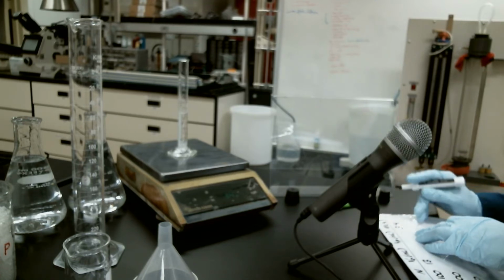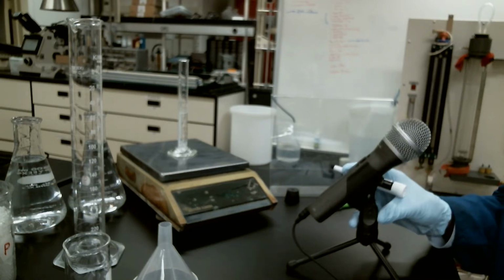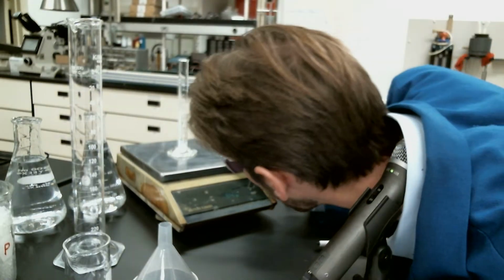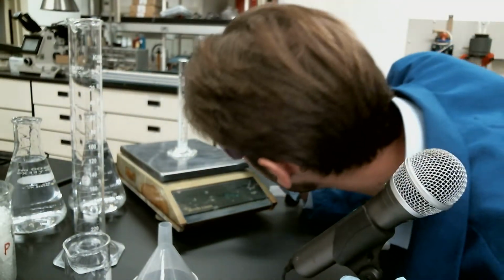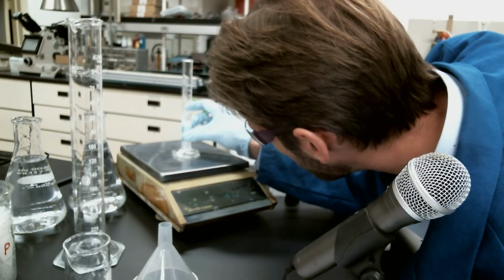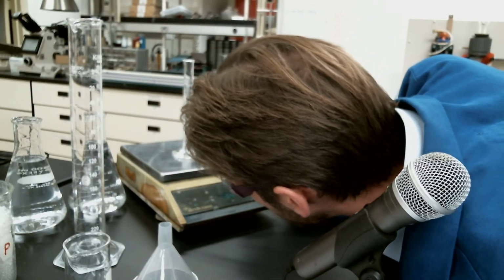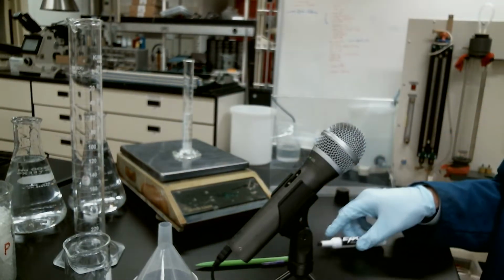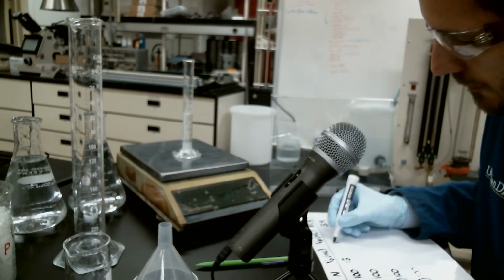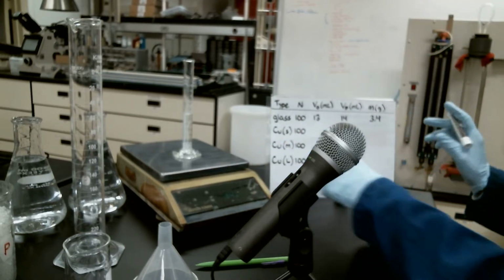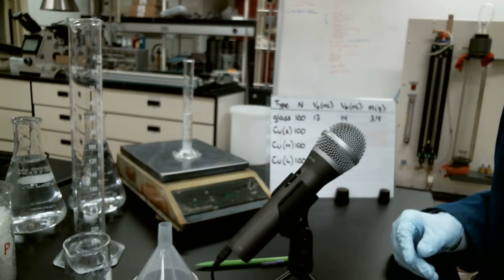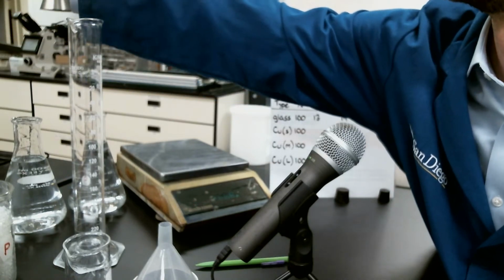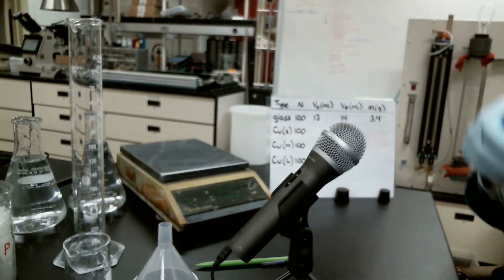So that's the average mass of 100 of these spheres. And now I'm going to look right up on the graduated cylinder here. And we are smack on 14 milliliters. So there we go. That's our measurement for the glass spheres. I'm going to go ahead and pour these out because we're going to need them again. There goes that one.